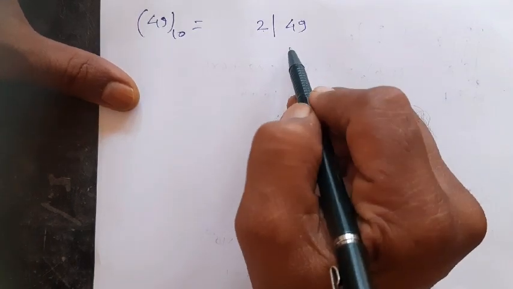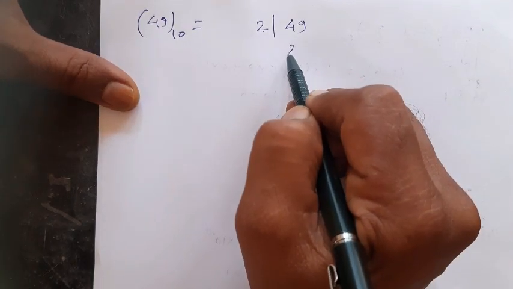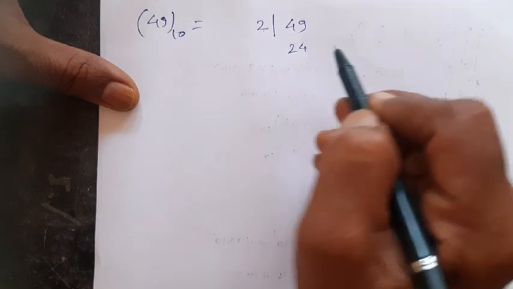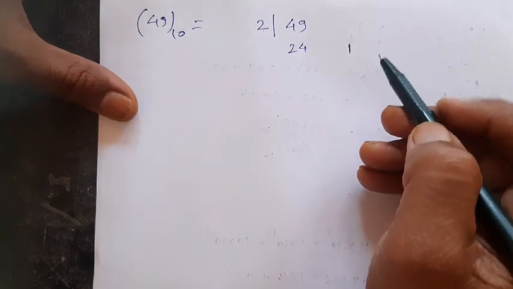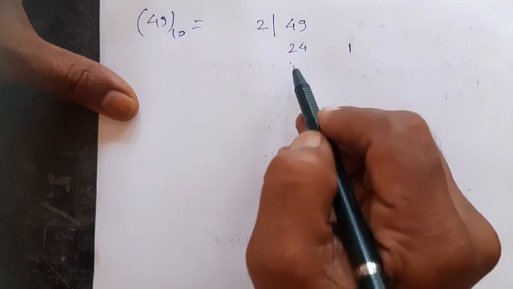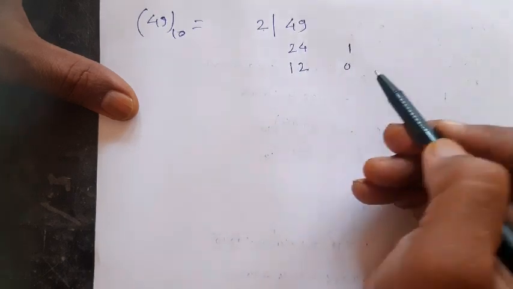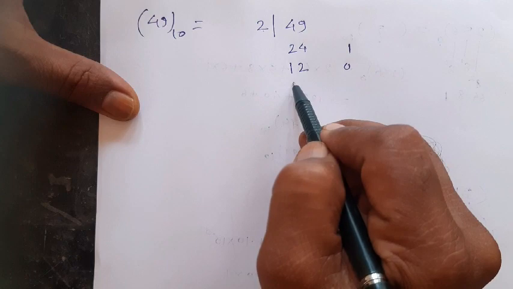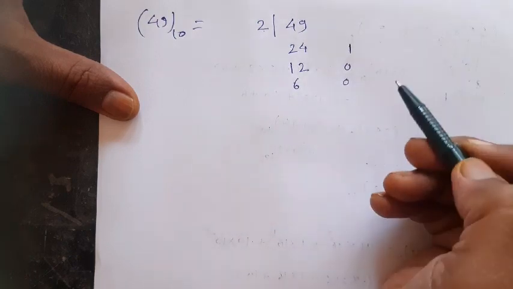Then what will be the situation? I will write, it is 2 2s are 4, then 2 4s are 8, with a remainder of 1. Again, if I divide the number 24 by 2, it will be 12 with a remainder of 0. If I divide it, then it will be 6 with a remainder of 0.